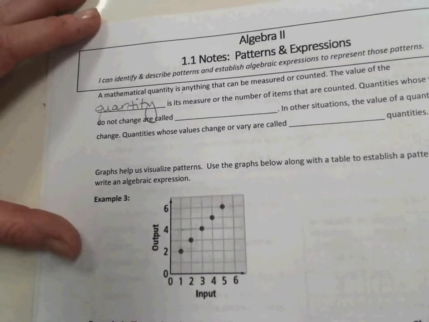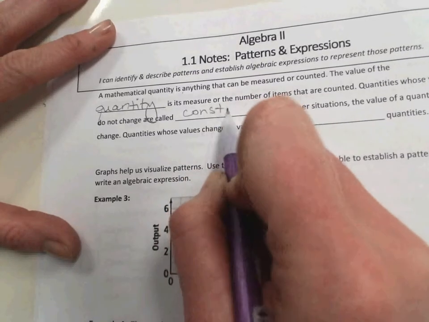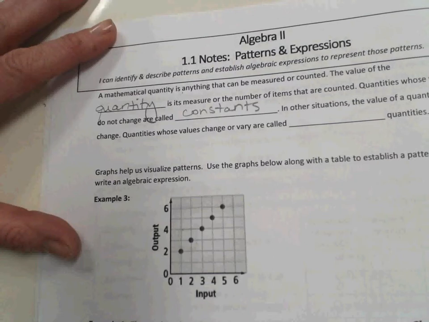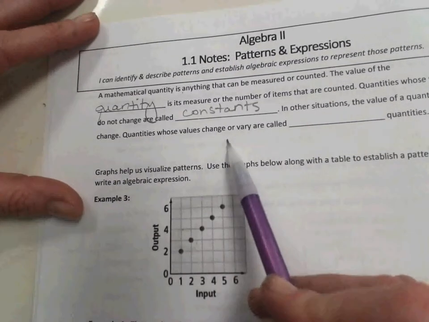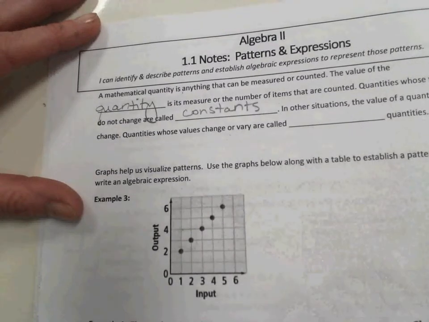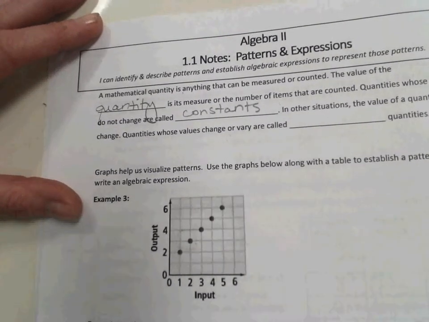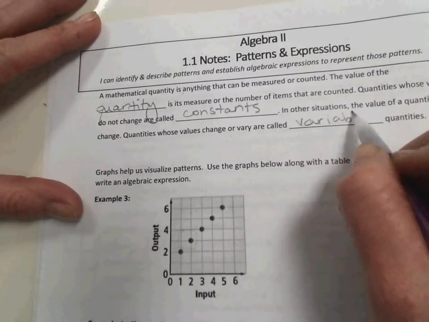Quantities whose values do not change are called constants. In other situations, the value of a quantity can change. Quantities whose values change or vary are called variables. Yep. Variable quantities.